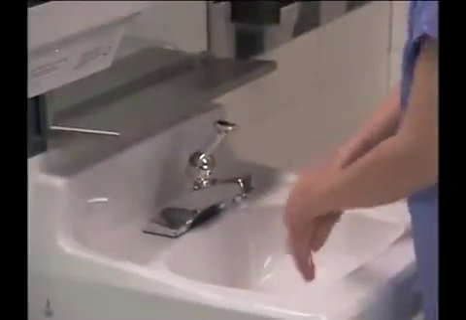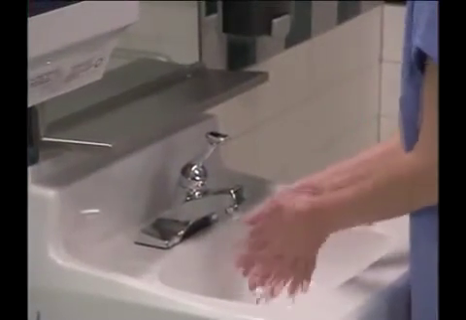Position the wheelchair according to the person's preference. Then complete your finishing up steps as described in the final section of this video.